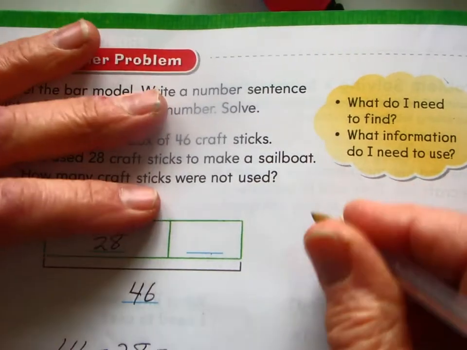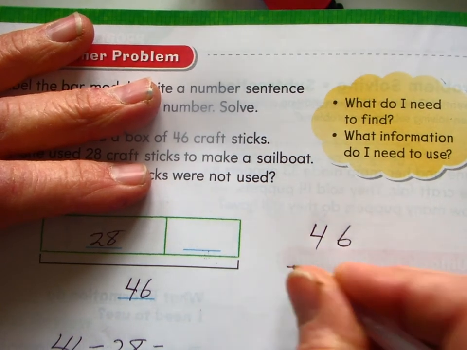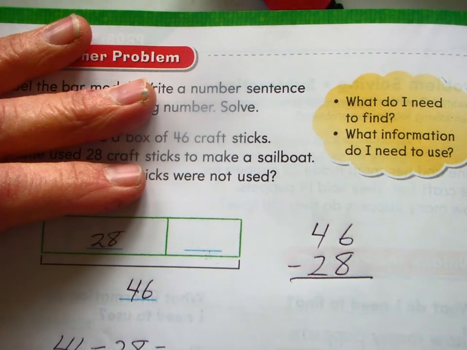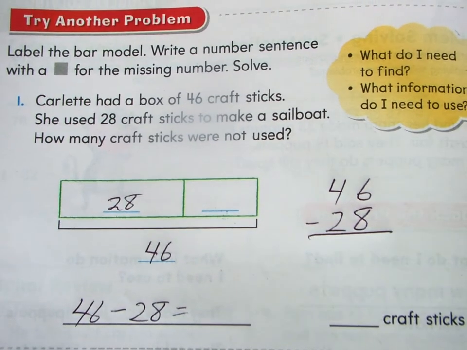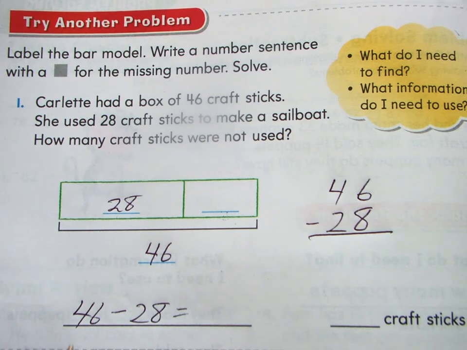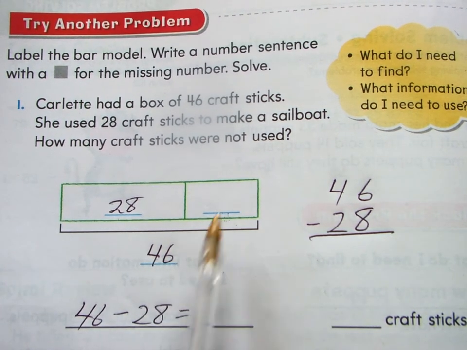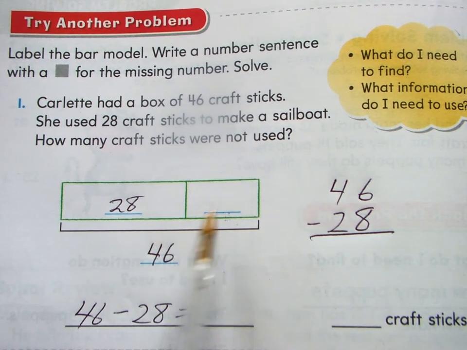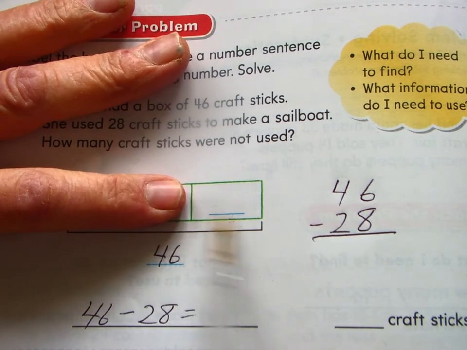Well, we like to do it vertical. 46, take away 28. Right? Did you see that down there? Okay, some of you didn't see that. 46, take away 28. Again, when you have the total and you're missing one of the add-ins, one of the babies, you must subtract because 46 is this, take away that, leaves this.